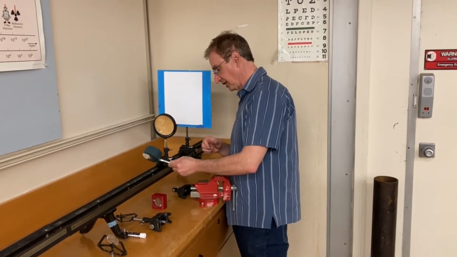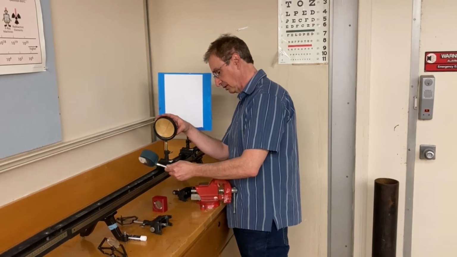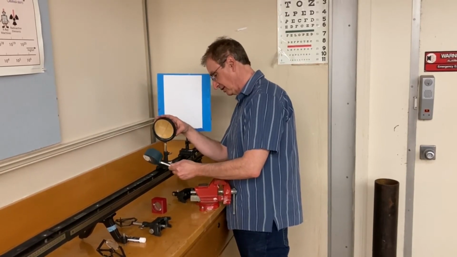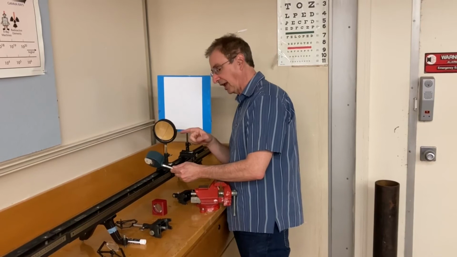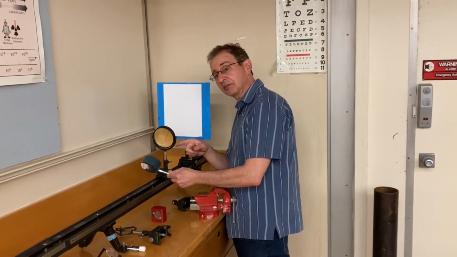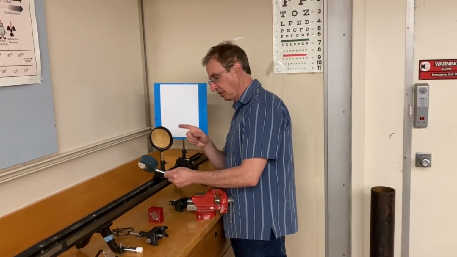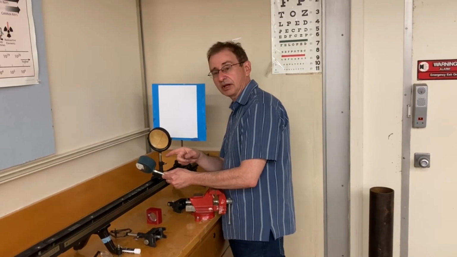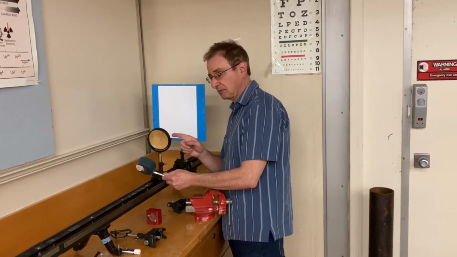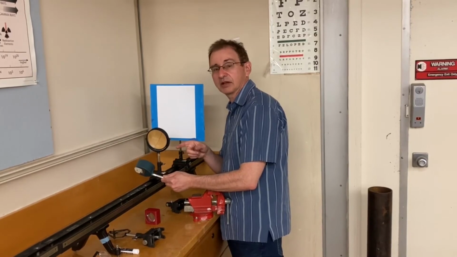Then I'm going to move my screen towards the mirror until I see the image of the object. So it's going to take a little bit of work, but it can be done. You just got to aim it towards the screen, and once you get a clear image of the object, measure the distance between the mirror and the screen. This is not going to be easy to measure because you're holding the screen in your hand, but we're just trying to get the best value you can get.